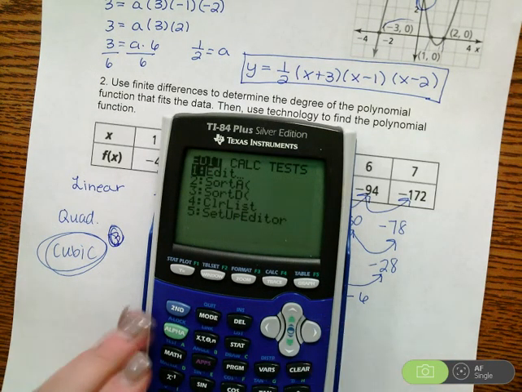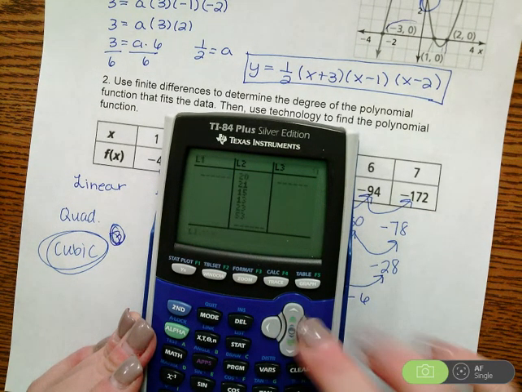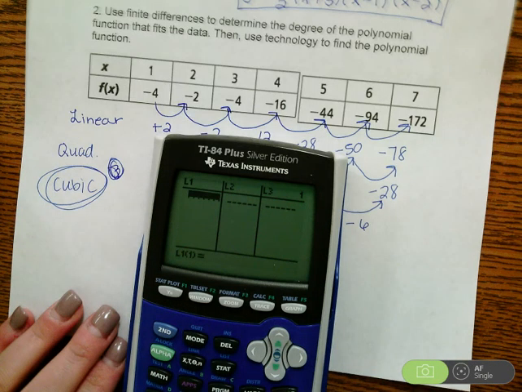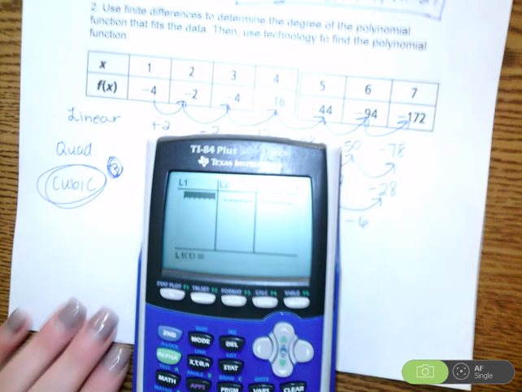Then it says use technology to find the polynomial. That's when we go to stat edit. We clear out whatever is in our tables, and we enter that data. Let me turn on the light so you can maybe see this a little better.